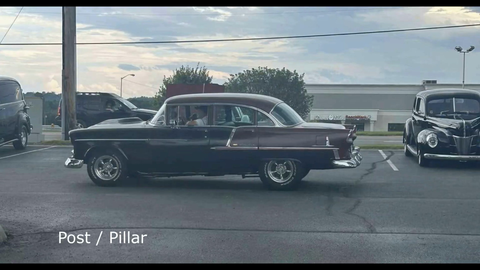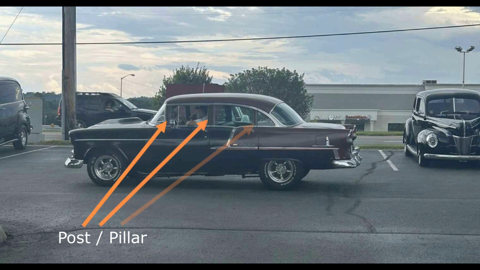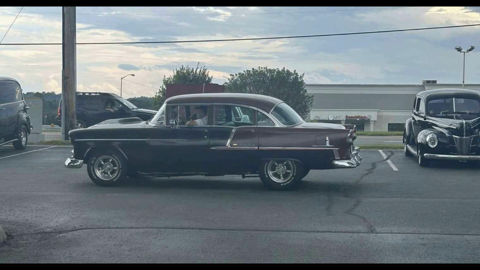A post, or pillar, is located between the windshield and the door, the front and rear doors, or the rear door and rear window. The A-pillar is the side windshield post on most cars.